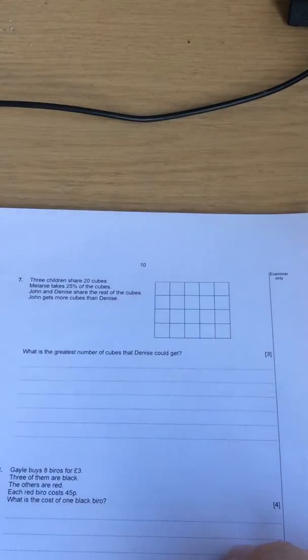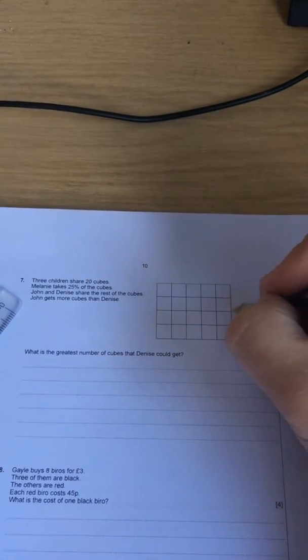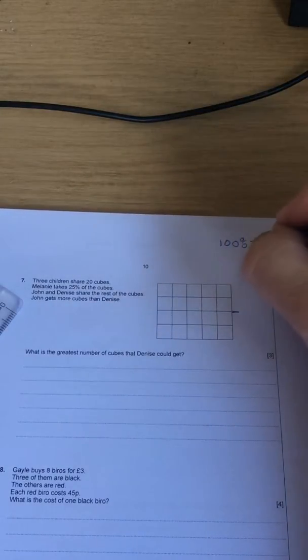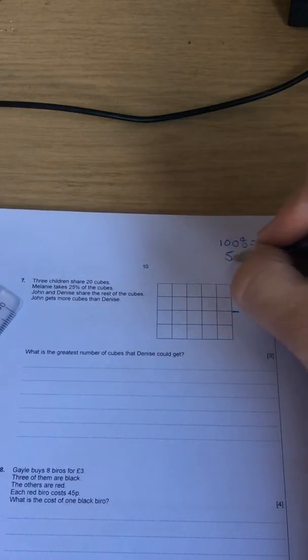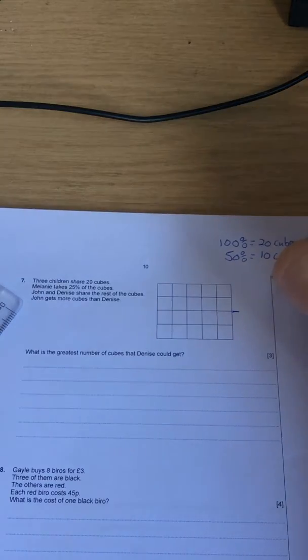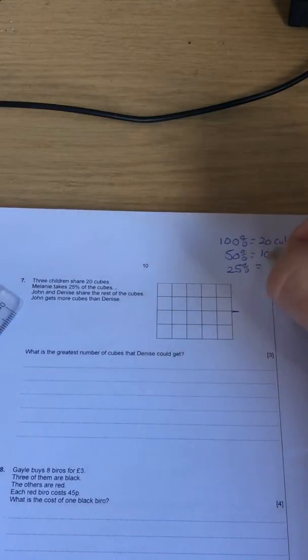Question 7. 3 children share 20 cubes. So in terms of this question, 50% would be half the cubes, okay? Because 100% is equal to 20 cubes, 50% is going to be equal to half of it. Half of 20 is 10, so 50% is equal to 10 cubes. Melanie takes 25%. So 25% is half of 50%, so half of 10 cubes is 5.